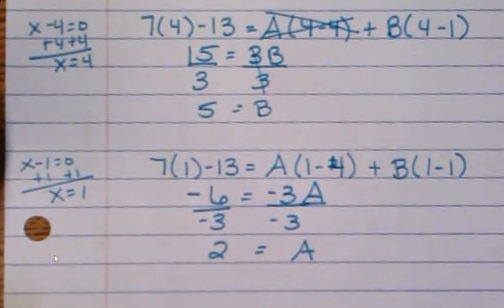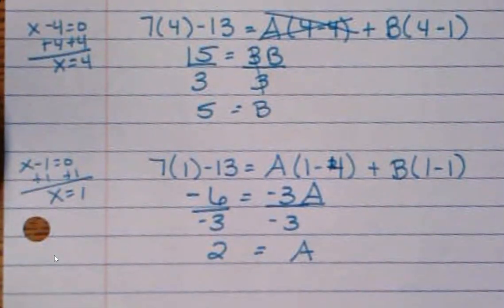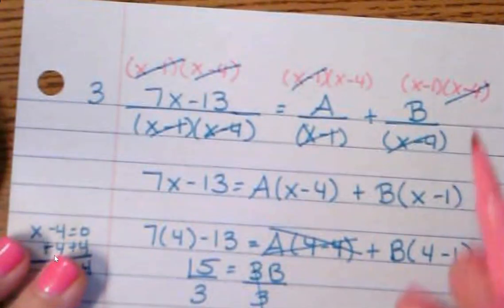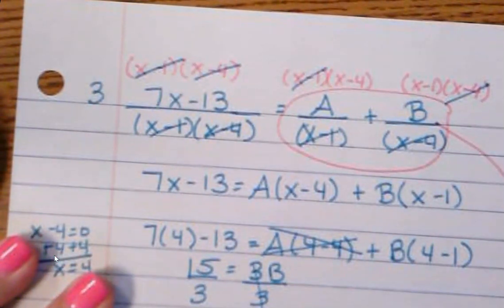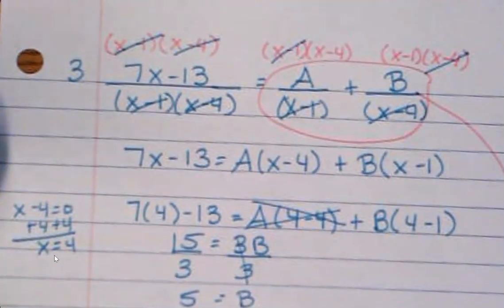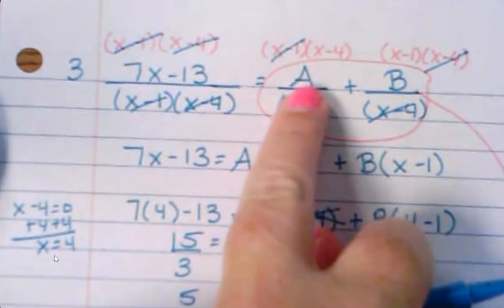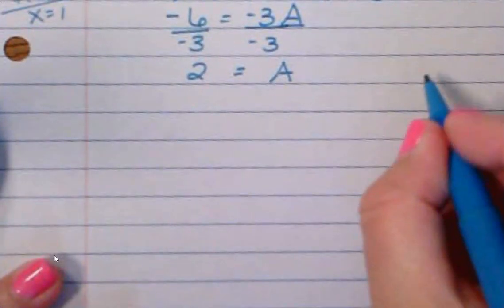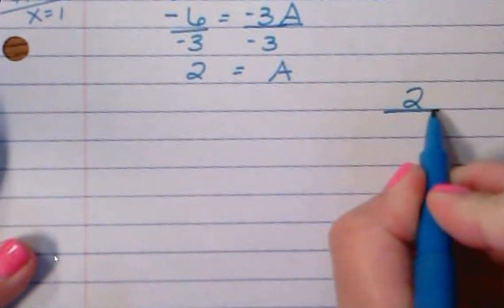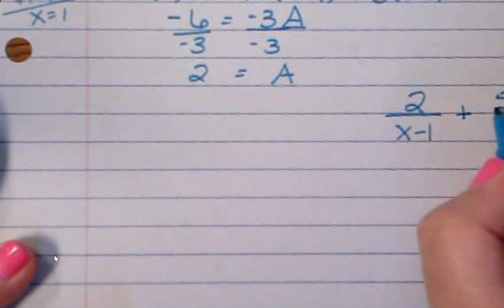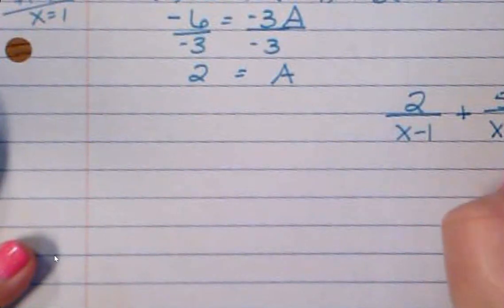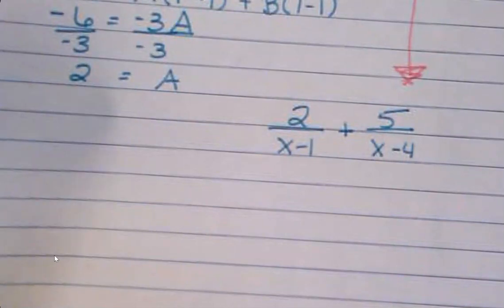My final answer. Let me go here. We're coming all the way here, and we're going to bring this down. So I'm going to replace a with 2. Let me move this up. So my final answer is 2 over x minus 1 plus 5 over x minus 4. Oh, darn. We're off the page. There we go. Okay.